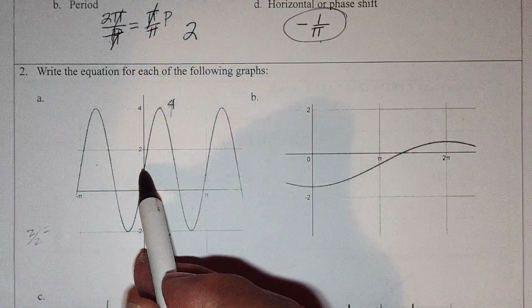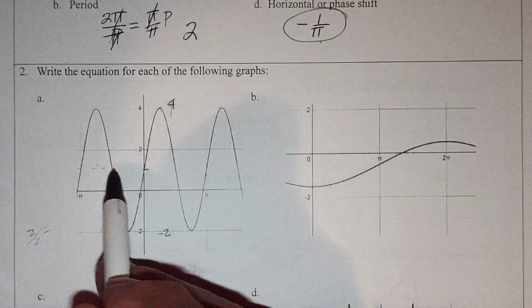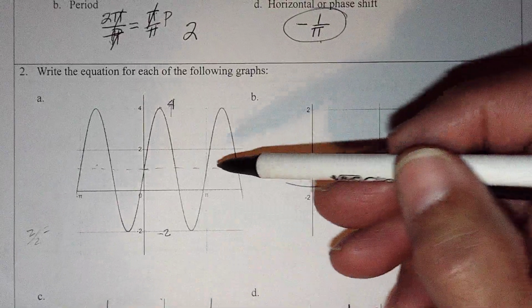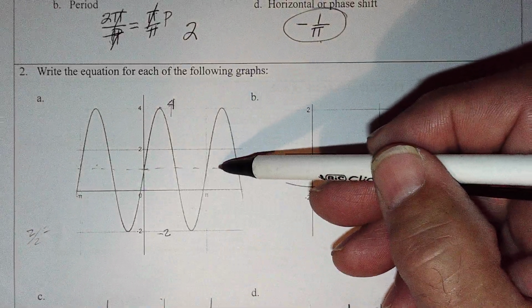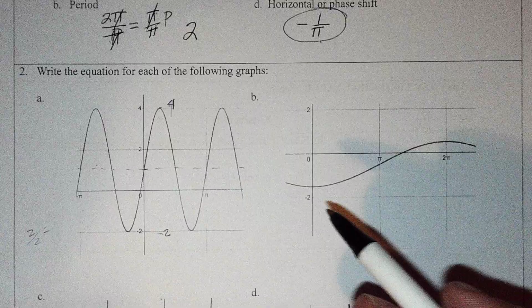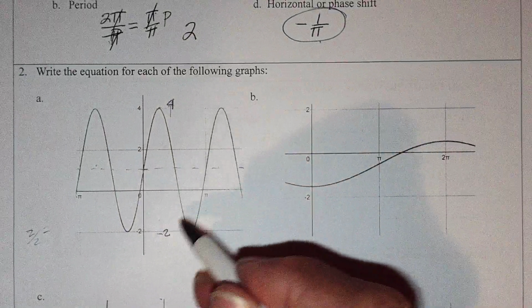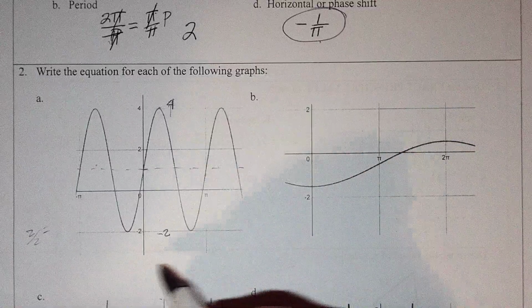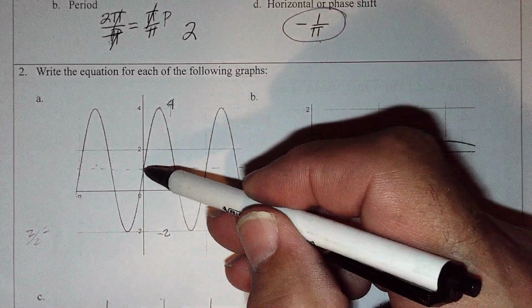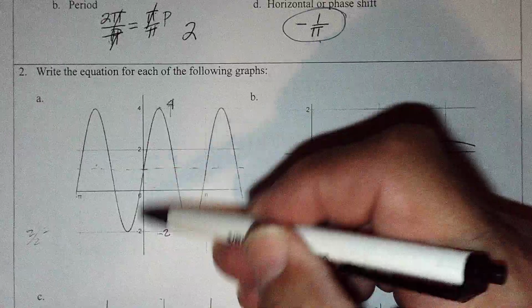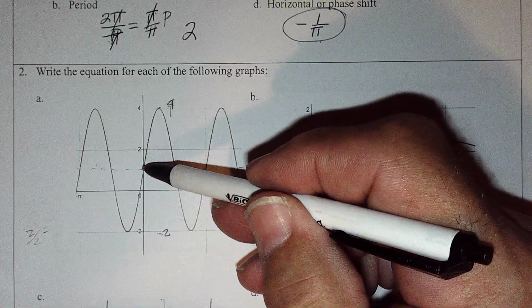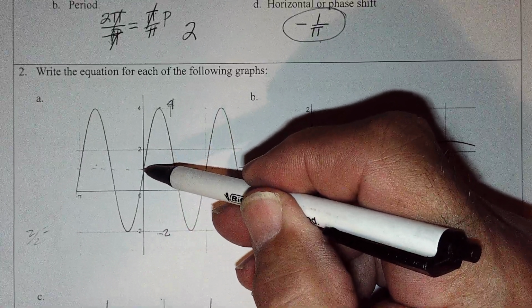And if I look at this, it does look like this is the middle. It looks like it goes equally above it as below it. So the midline is plus 1.